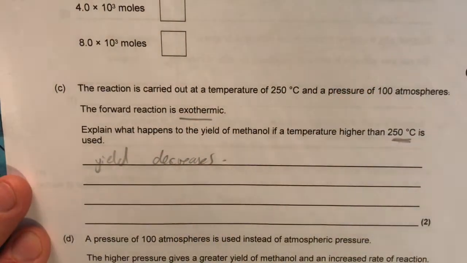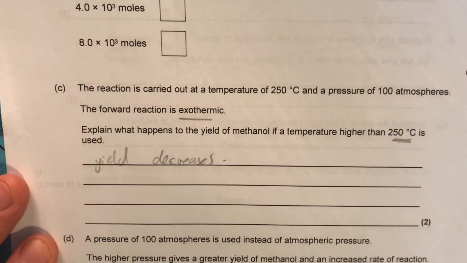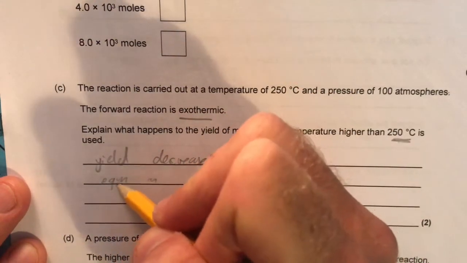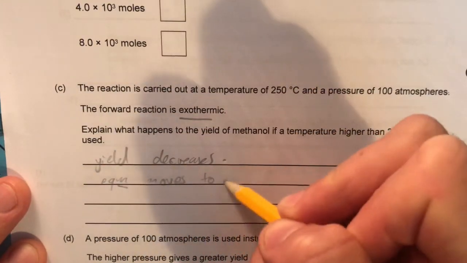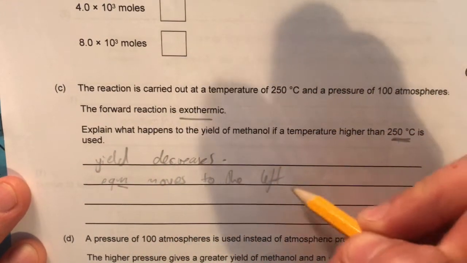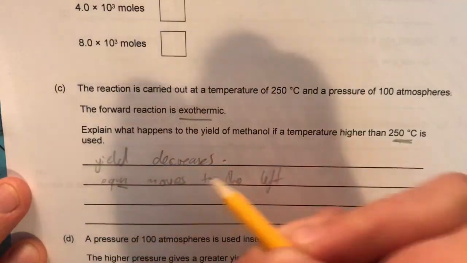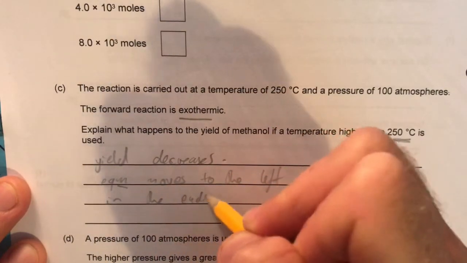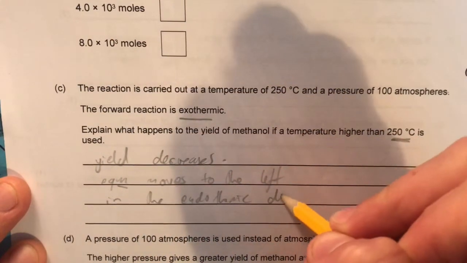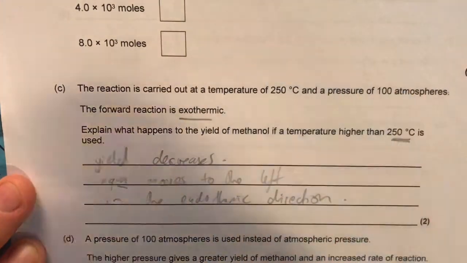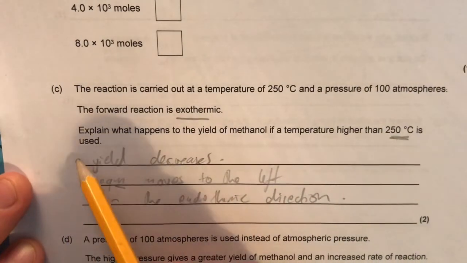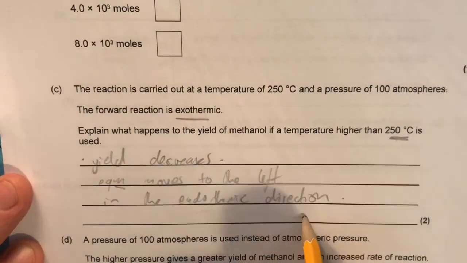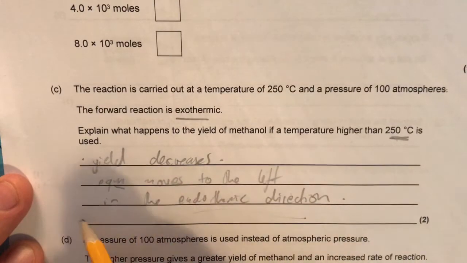decreases. And explain why. Well, because the equilibrium moves to the left. Why does it move to the left? Well, it moves in the endothermic direction. You will notice that this answer is not identical to what I was writing before, but it's exactly the same thing. So the yield decreases. Why? Because the reverse reaction is endothermic and the equilibrium moves to the left. So these are all the same things, really.